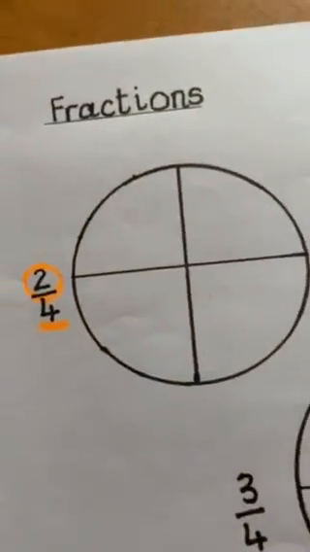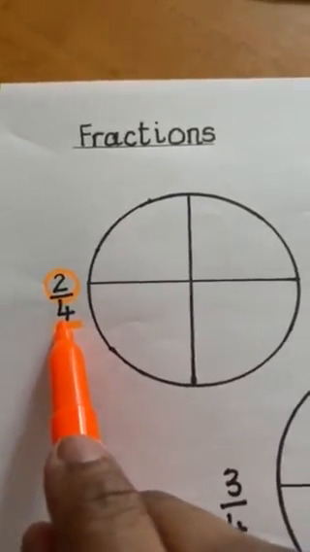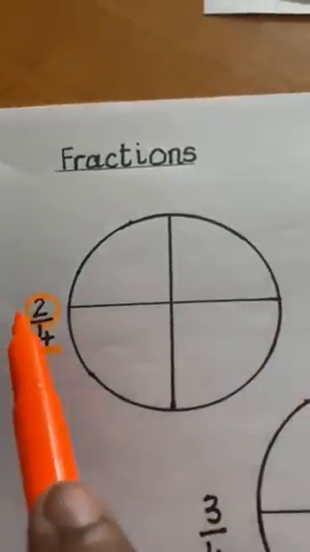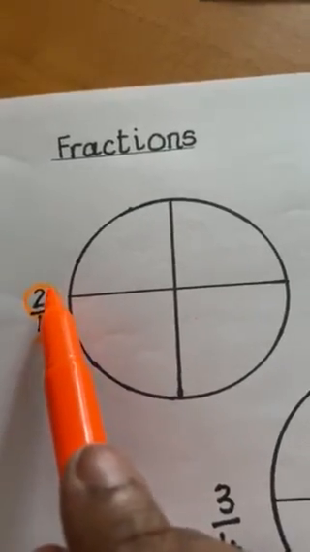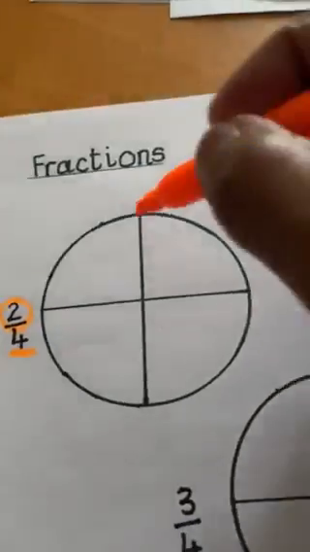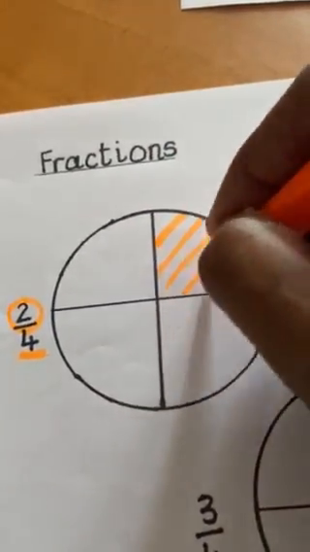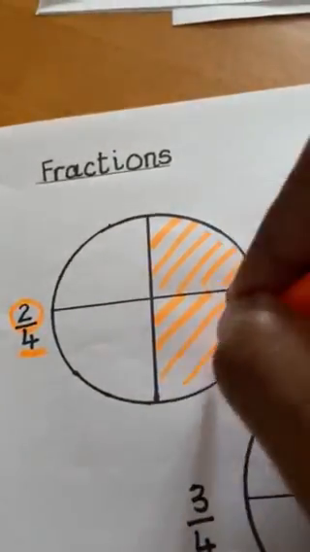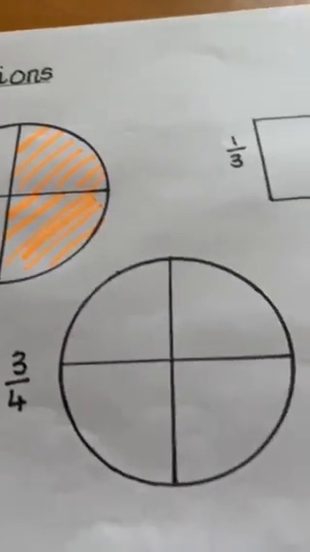In my first shape, I know my denominator says 4, which means I should have 4 equal parts. My top number, which is the numerator, tells me how many parts I need to shade. So in this shape, I need to shade 2 equal parts. You can choose any 2 that you wish to shade in. You could choose the same as I have or any 2 that you would like to. Look at the next one.